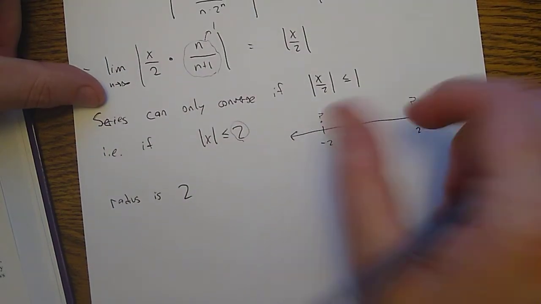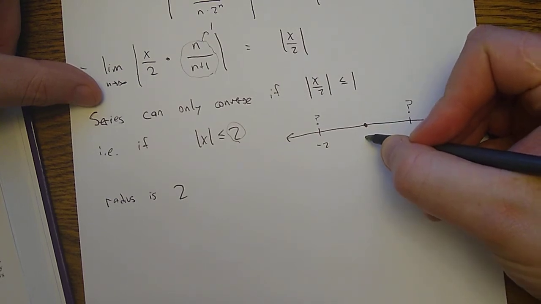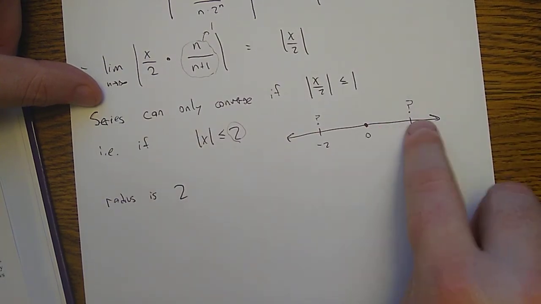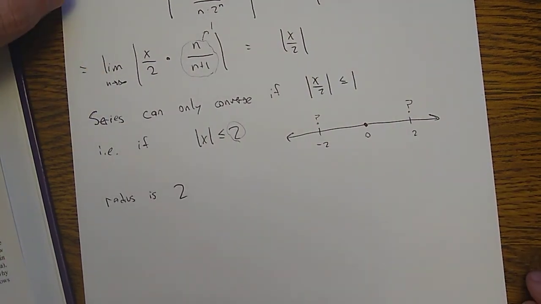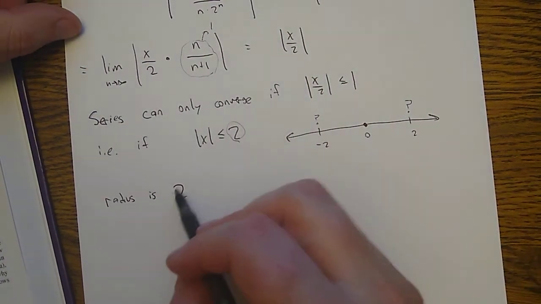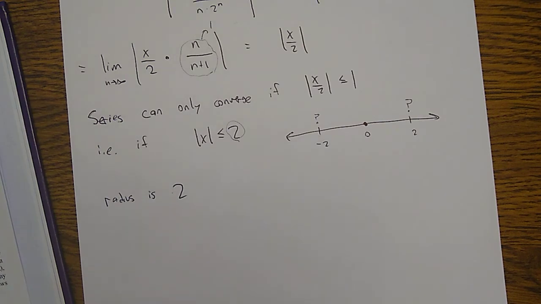Why do we call this the radius? Because it's sort of centered at 0, and the radius is how far out in each direction it goes. That's why we call it the radius. In any case, it's just this number. So that's a radius of convergence that is not infinity. So that's what happens.